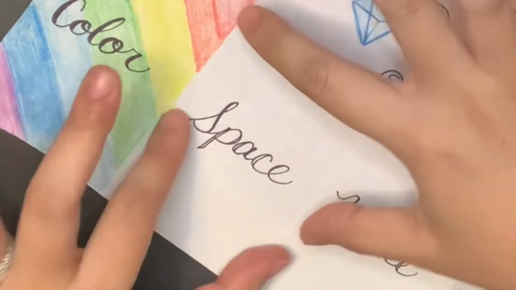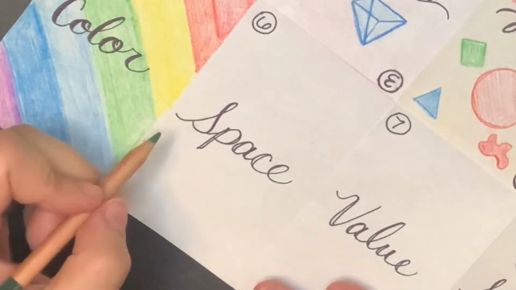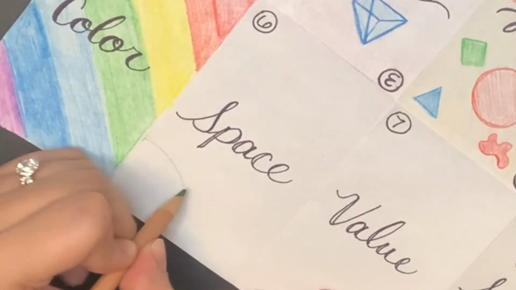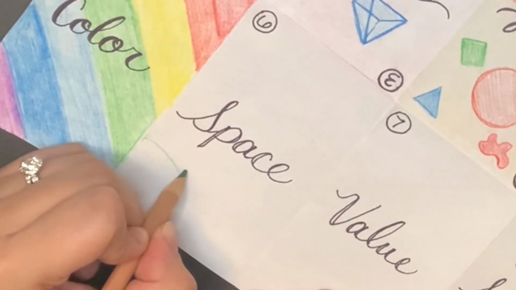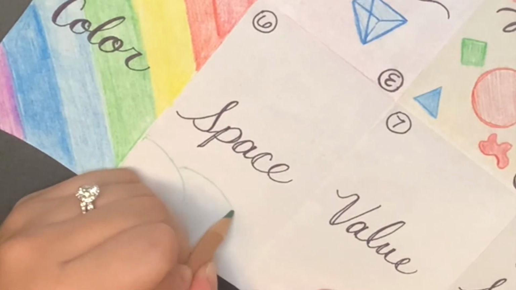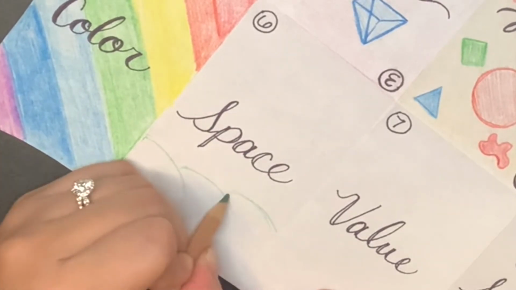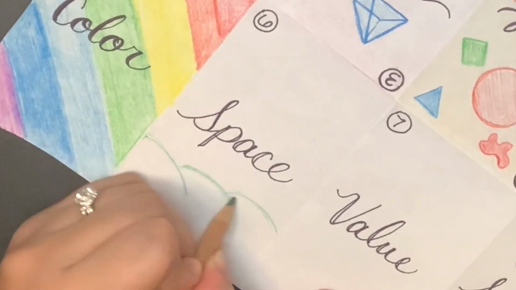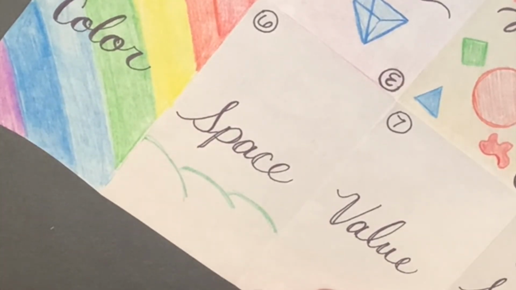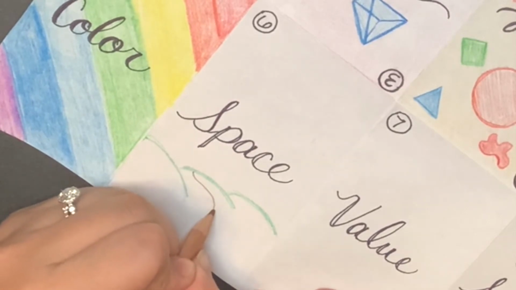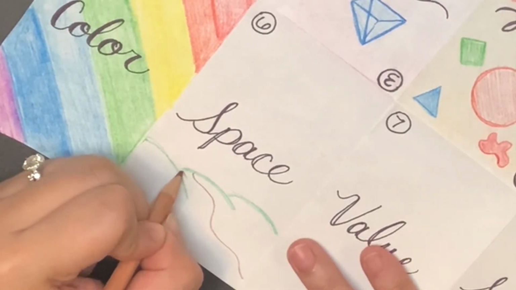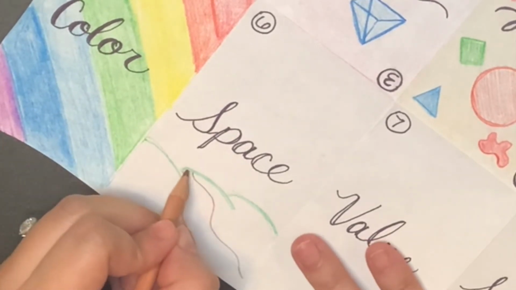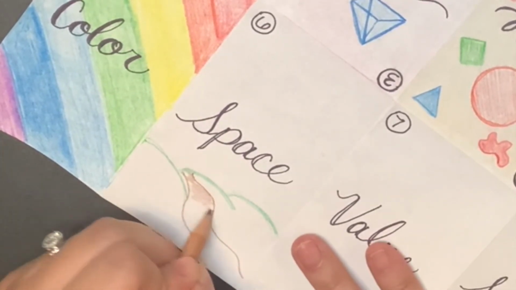Space. There are many ways to represent space. For now, let's create a mini landscape in the space section by once again drawing foreground, middle ground, and background. The last time we did this, we drew a winter landscape. Today, let us draw a similar landscape, but this time the snow has melted and we will be working with many different green tones. I started with the foreground by drawing green hills and a little trail down the middle.